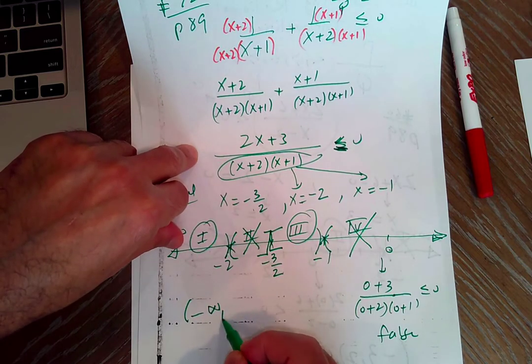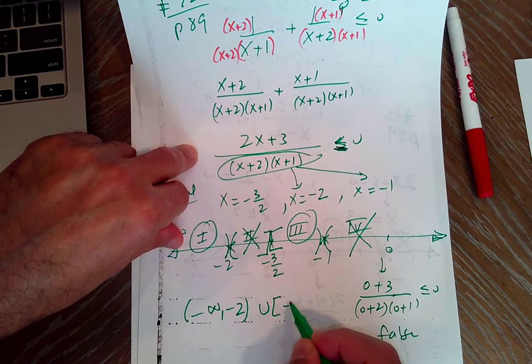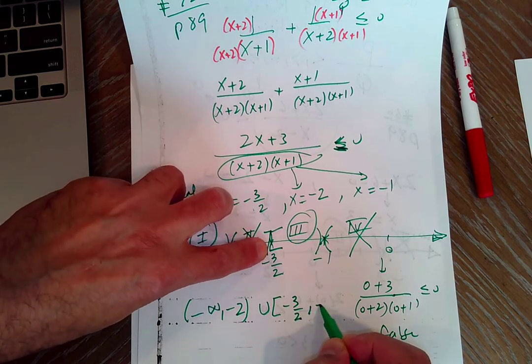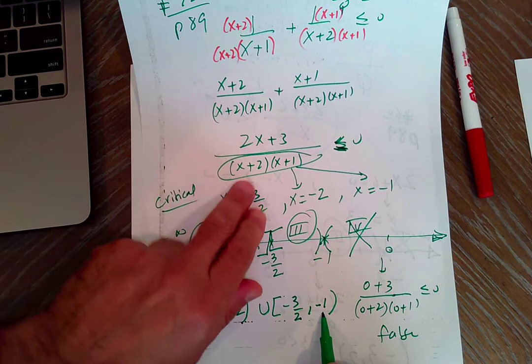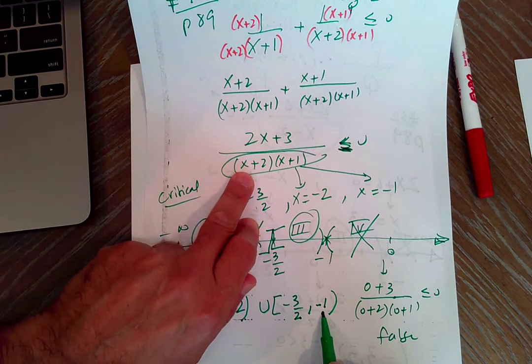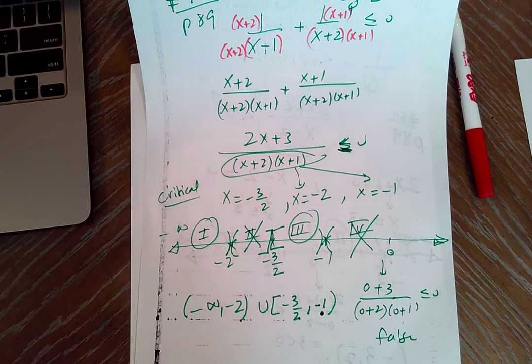So -infinity to -2, and then -3/2, including -3/2 to -1. Remember, -2 cannot be a solution, -1 cannot be a solution, because they will make the denominator 0, which means it's undefined.